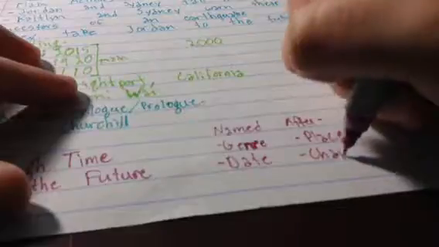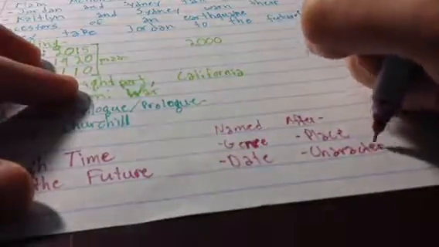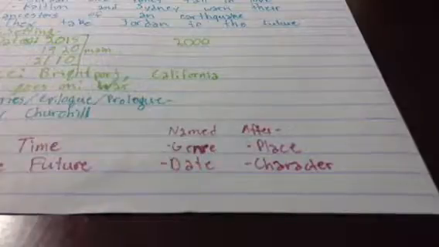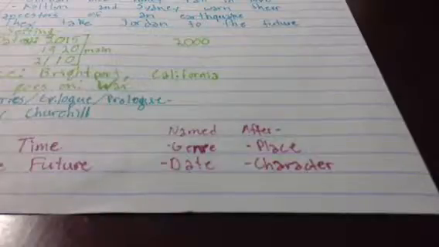It could be named after the genre. It could be named after the place. Could be named after the date. Could be named after a character. For example, if you're writing something about a city that's by the ocean, you could call it the seaside city or the seaside town or something that just sounds cool.